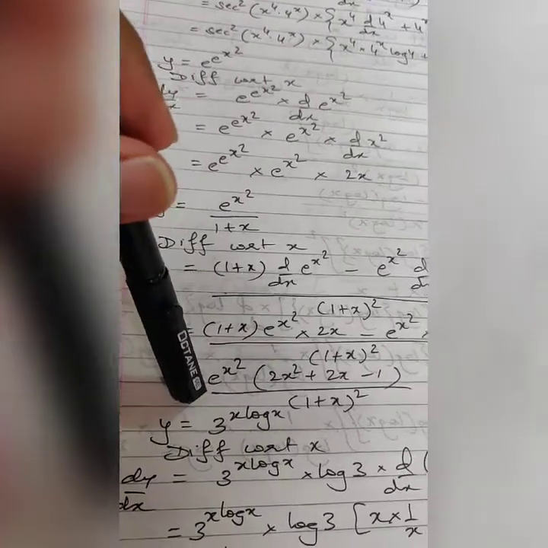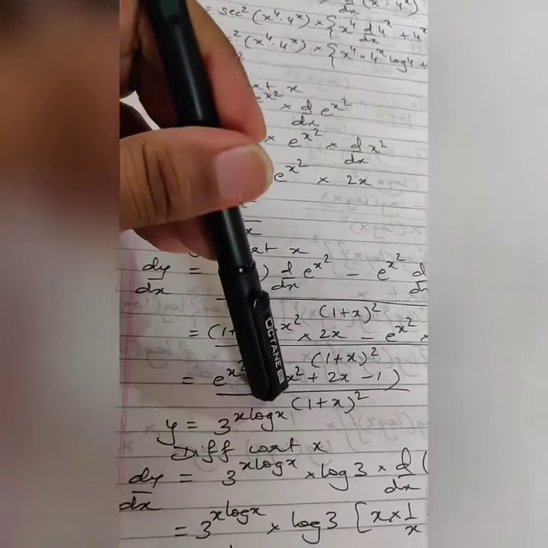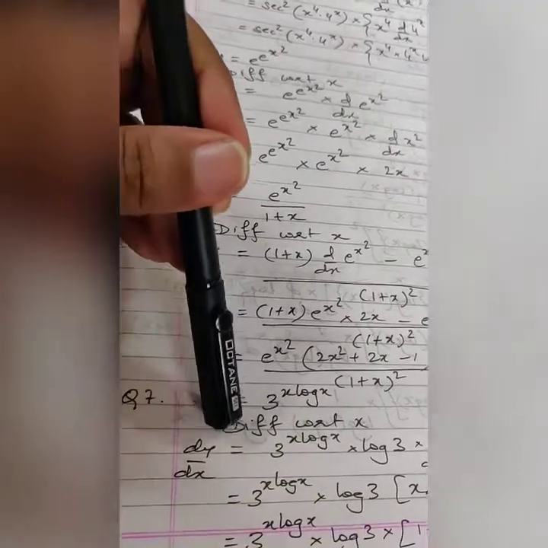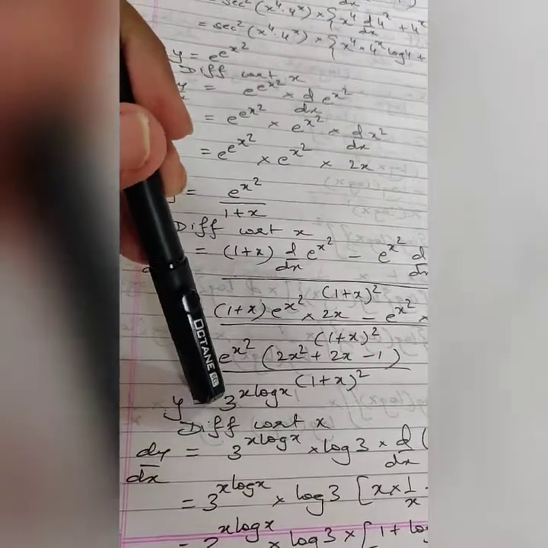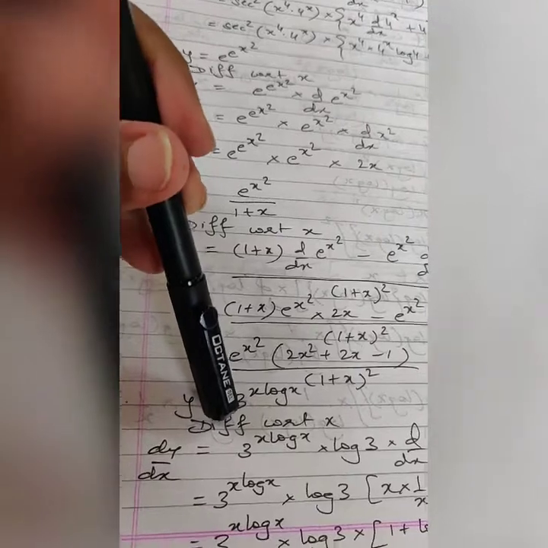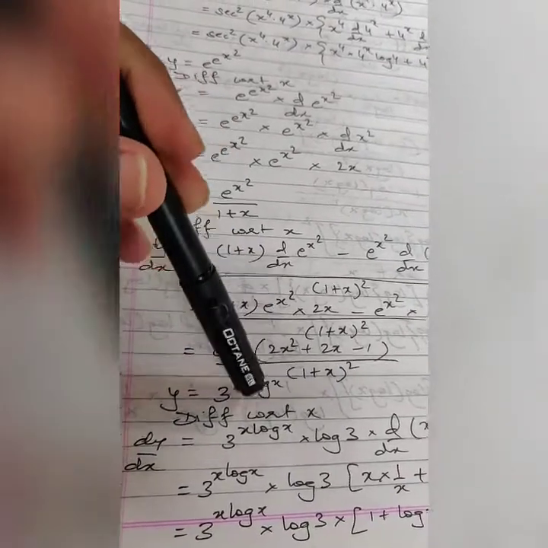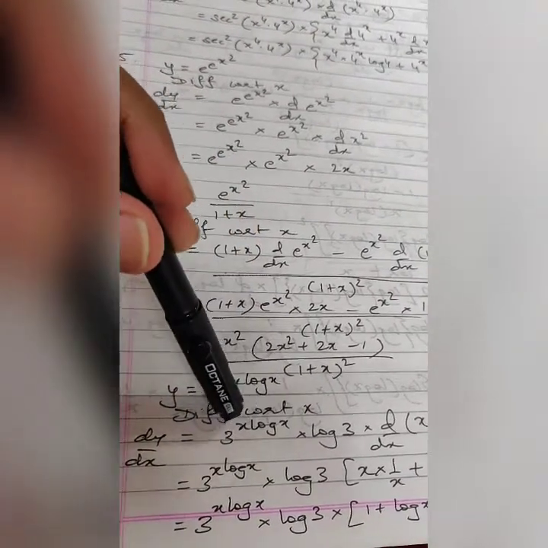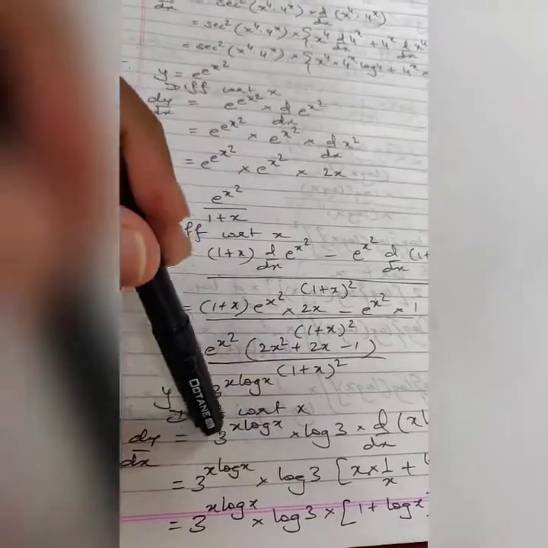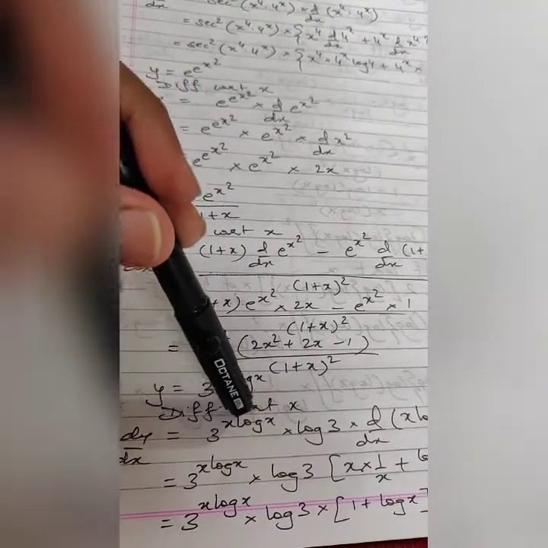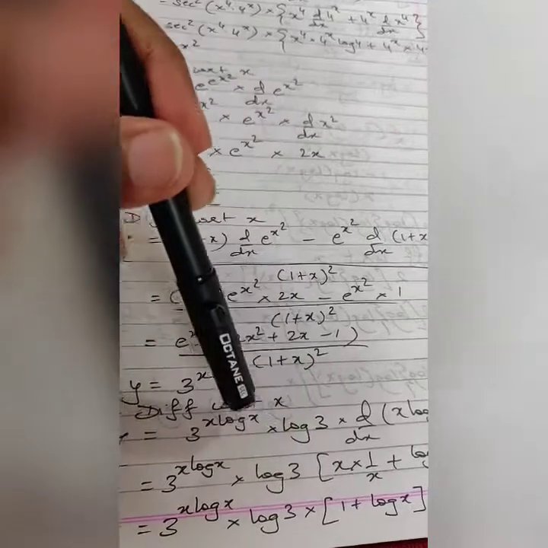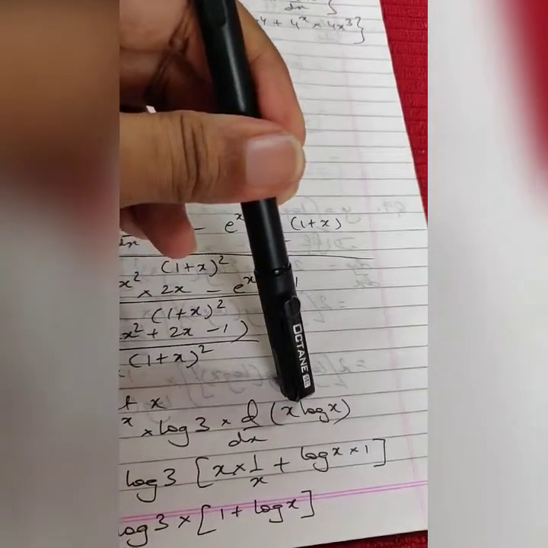y is equal to 3 raised to x log x. So differentiate that with respect to x. dy by dx will be, you know that the derivative of a raised to x is a raised to x into log a. So 3 raised to whatever is 3 raised to that into log 3. So a raised to x into log a. So that's 3 raised to x log x into log 3 into the derivative of x log x.